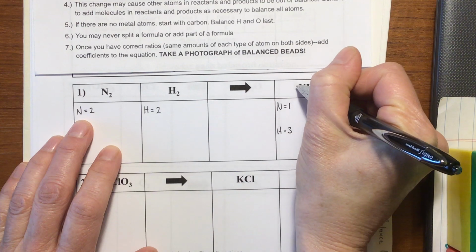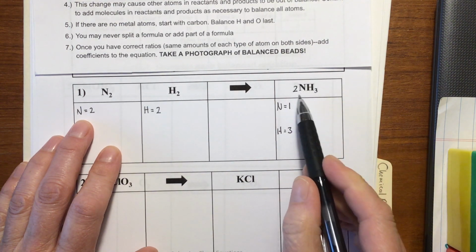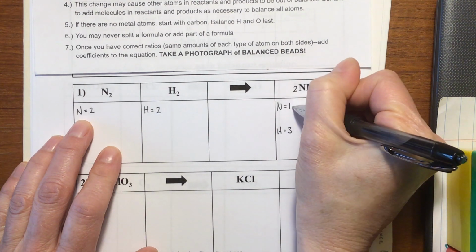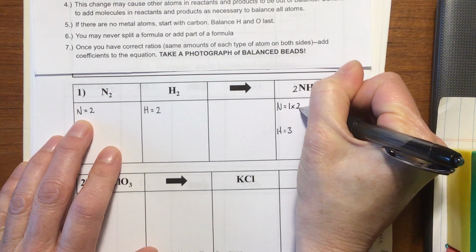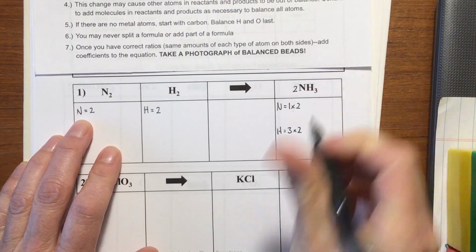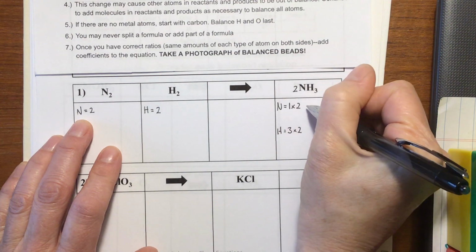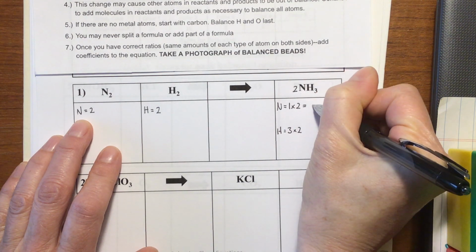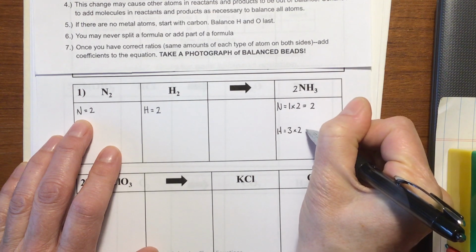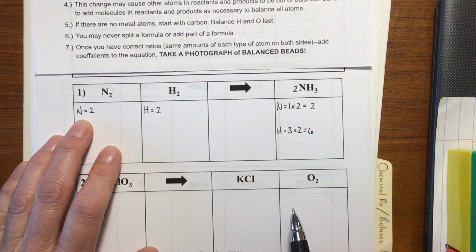That's what a coefficient is. So here I'm going to put a 2, but that means I have to multiply all the atoms in that formula by 2. So that's going to be my 1 nitrogen times 2 here, and my 3 hydrogens times 2, because now I have 2 molecules of ammonia. And so that gives me some new totals. I'm going to go ahead and write those out. I'm not going to circle them yet because I might have to change them. But I have a 2 and a 6.